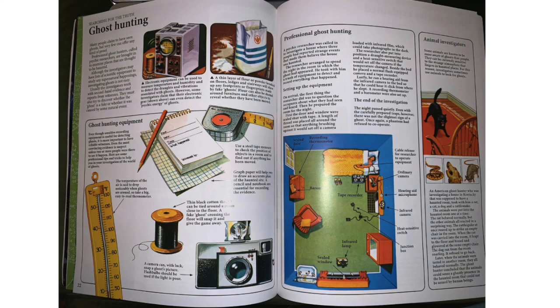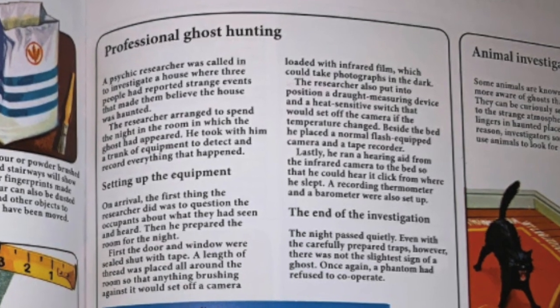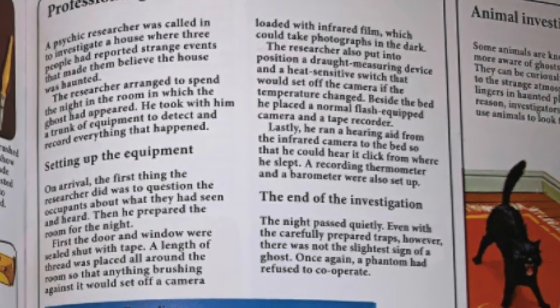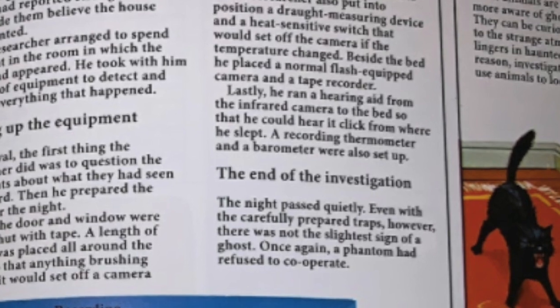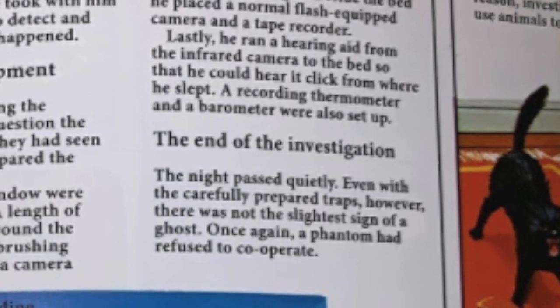You might notice that some of the writing is in bold, and that means it's a bit thicker and a bit darker. This is also a feature in non-fiction information texts. And there are subheadings within the text boxes too, like the end of the investigation, which is in the professional ghost hunting box.